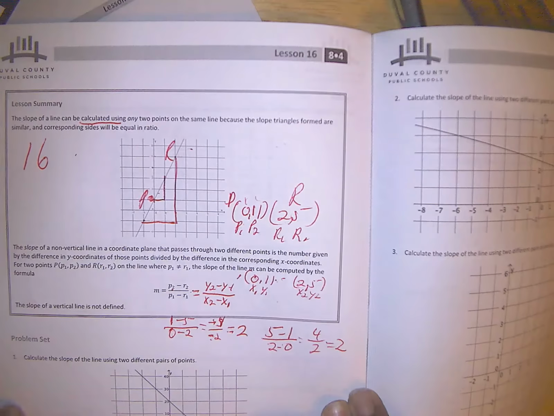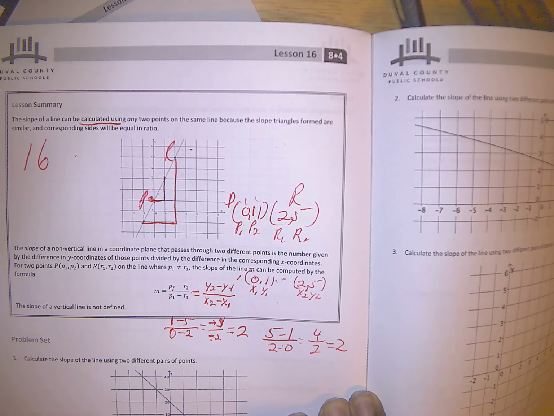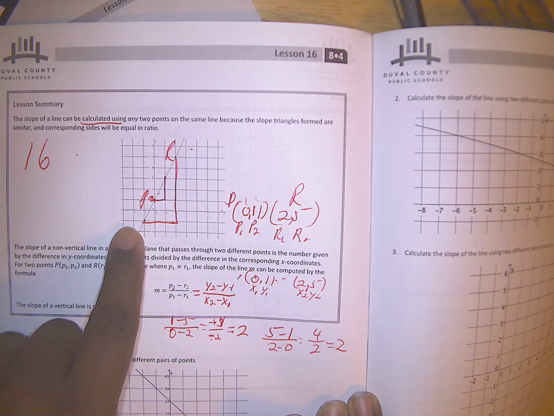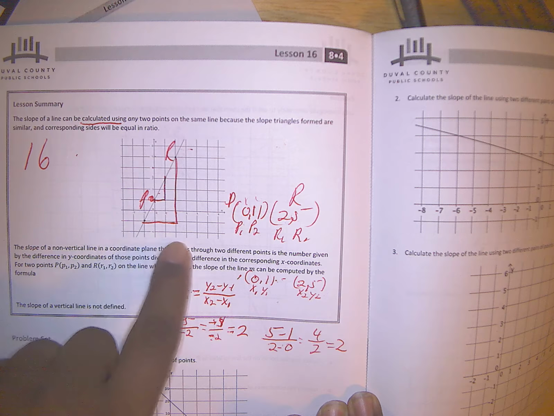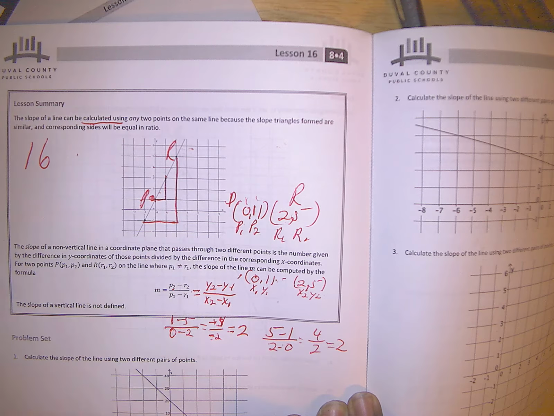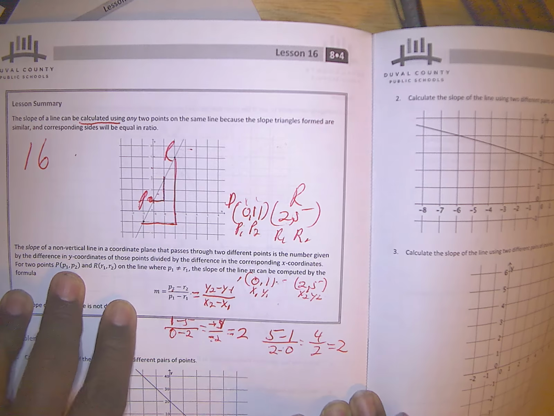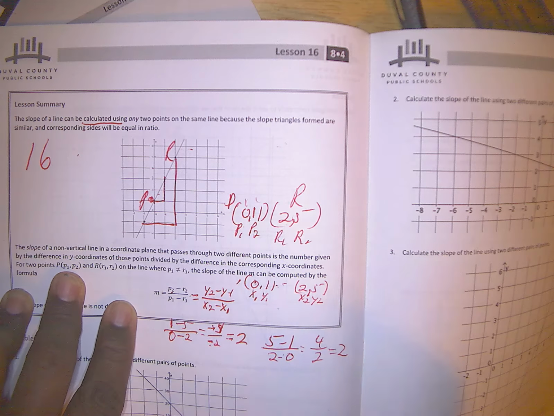Okay, for lesson 16, it's actually quite simple. What you have is they're now going to calculate. Before, they'd just been doing rise over run, saying how far it went up, how far it went over, and counting them. But you're not going to always have a graph, so you need to know how to do it from given points. So what I'm going to show you is here on this line, I have placed some points, but we could choose any one we wish.